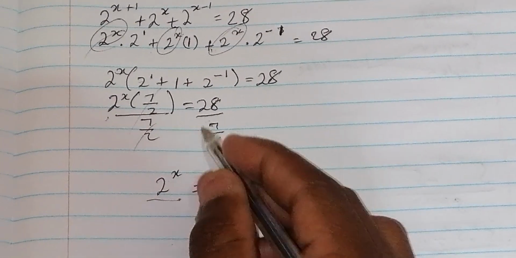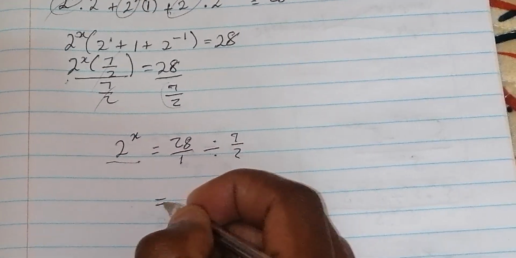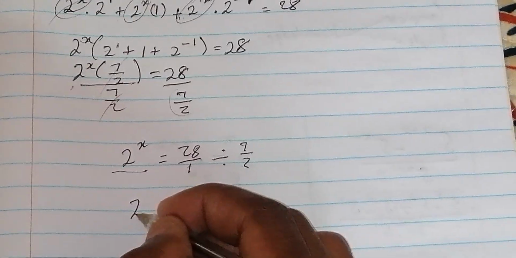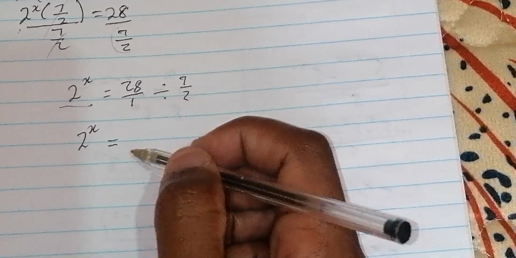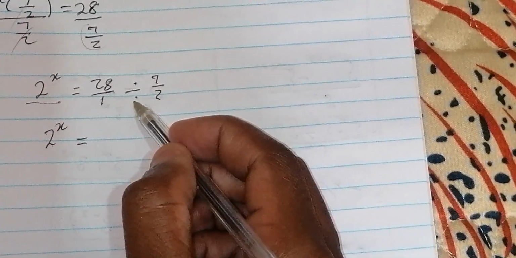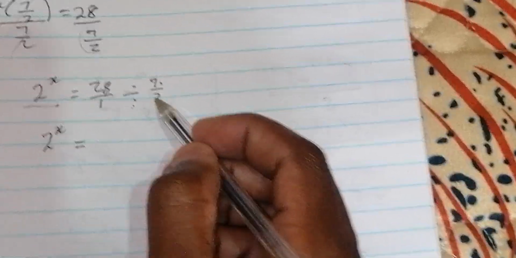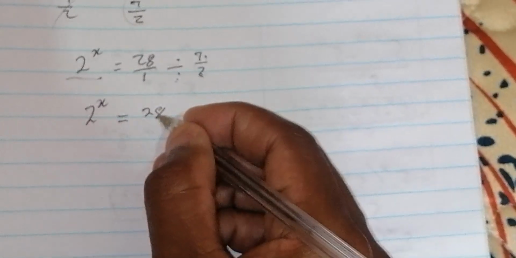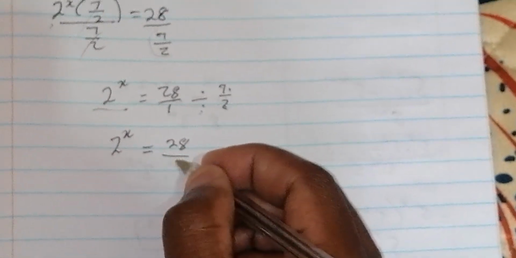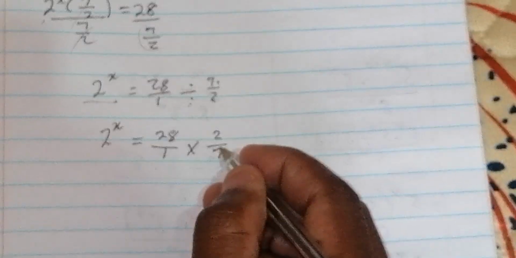Divide by 7 over 2. Then we can easily say to the power of x. Right? Now, this is a division. To make it a multiplication, you have to swap these ones. So it is going to say 28 to the power of 1 multiplied by 2 over 7. So it's 7.